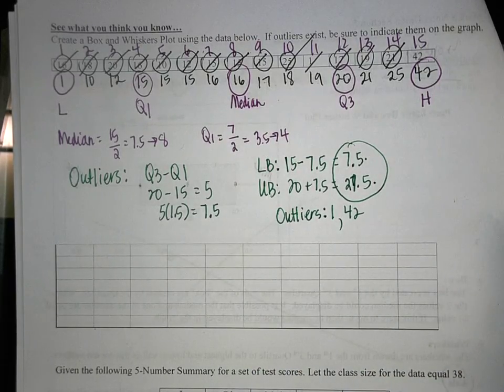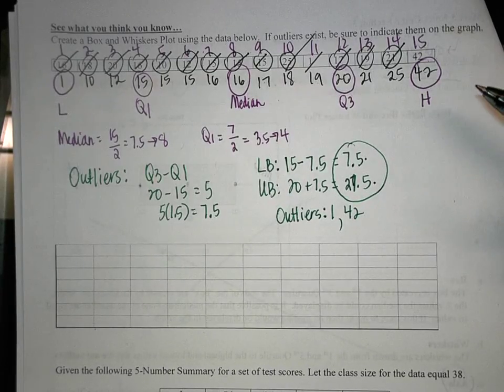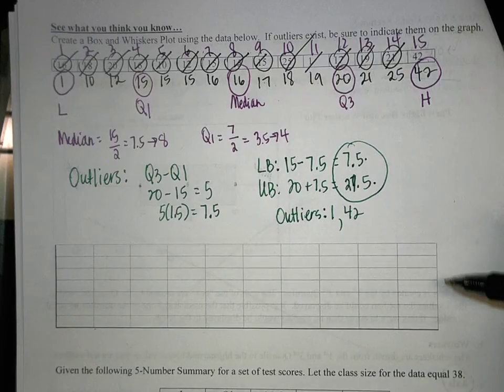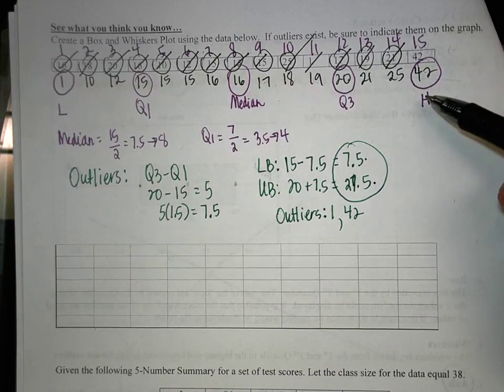And so we need to decide what we should count by in order to fit everything on there.